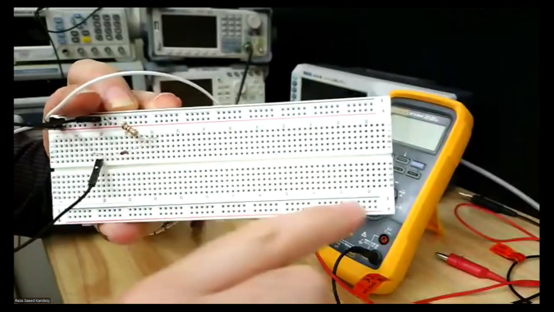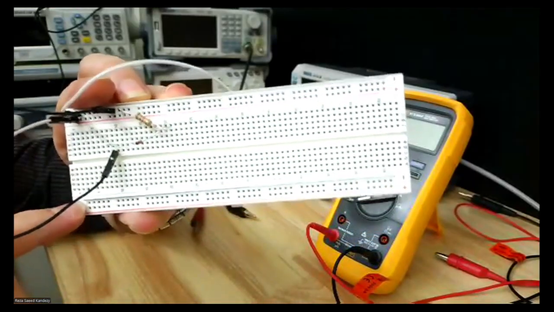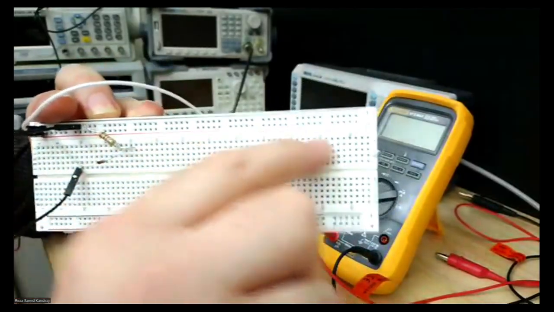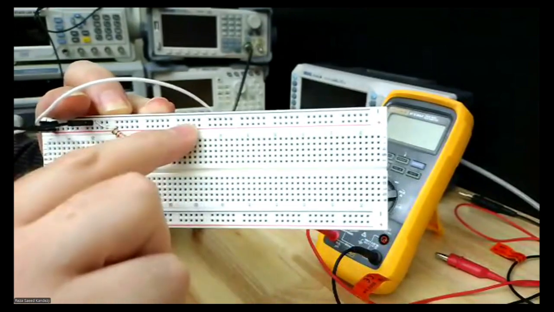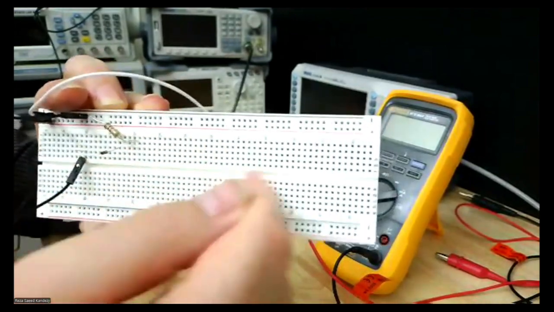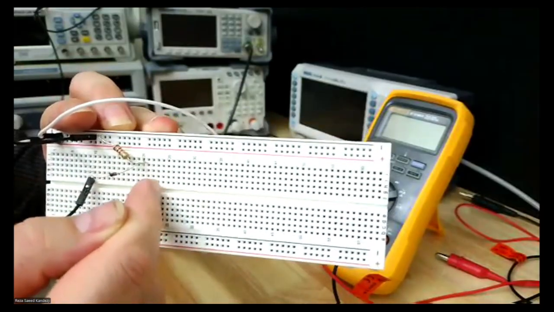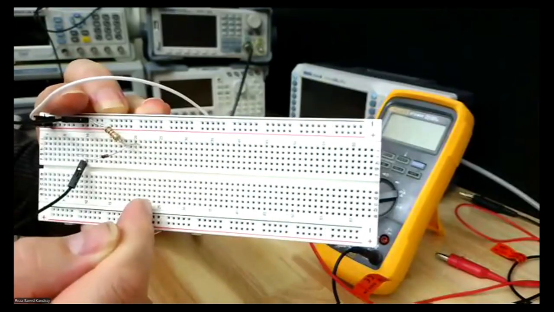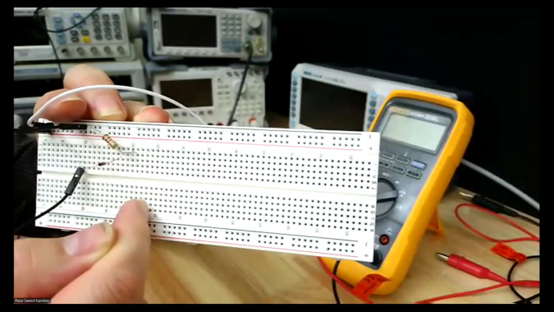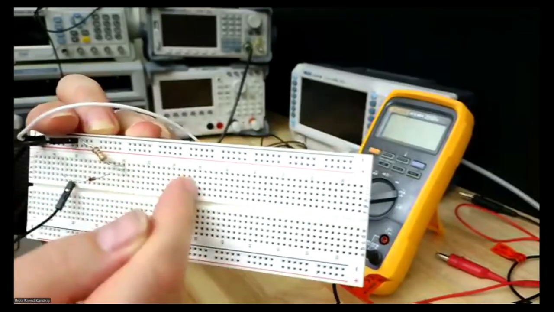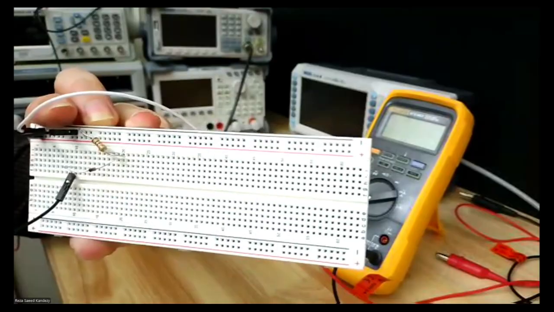Each horizontal rail is connected along its length, same as the positive one here and the negative one here. Now, the middle ones are connected vertically. So each column here is connected to each other. Also, each column here is connected to each other, but individual columns are not connected to each other.